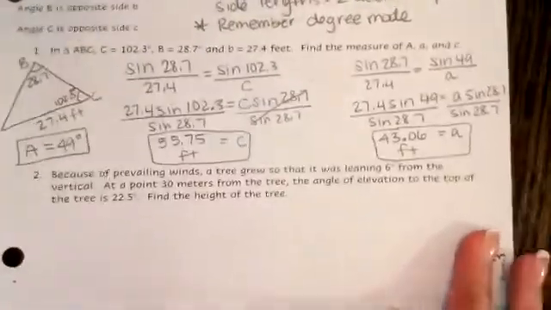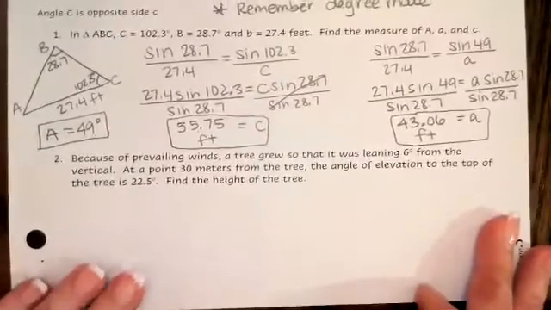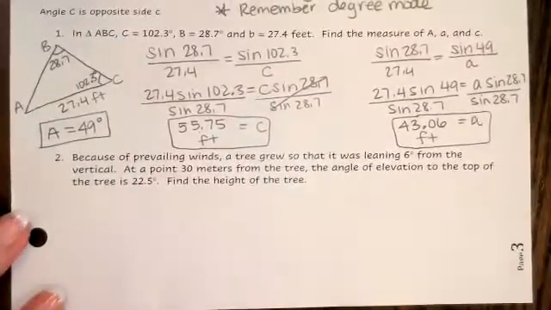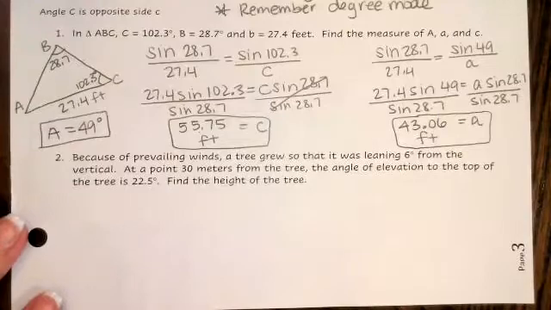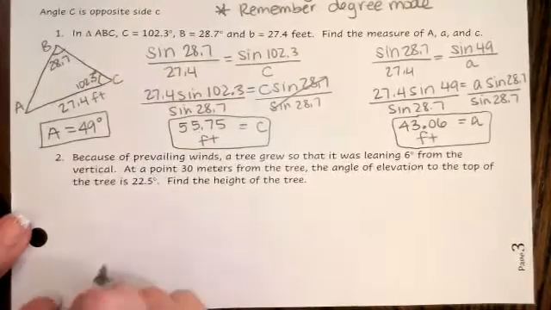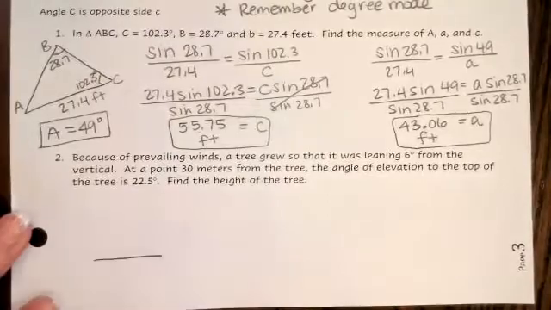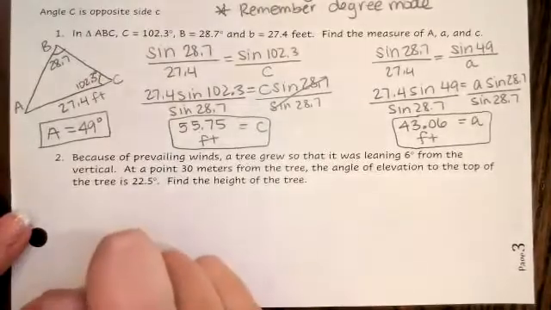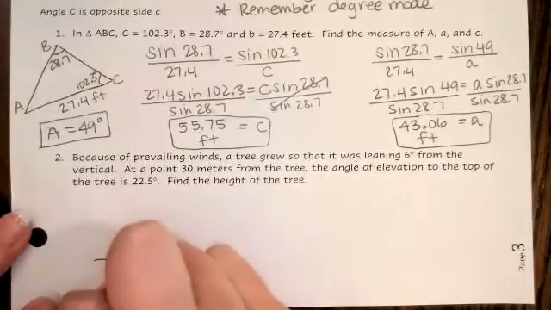For our next problem here, we've got a word problem. It says, because of prevailing winds, a tree grew so that it was leaning 6 degrees from the vertical. At a point 30 meters from the tree, the angle of elevation to the top of the tree is 22.5 degrees. Find the height of the tree. So this is at a point 30 meters from the tree.